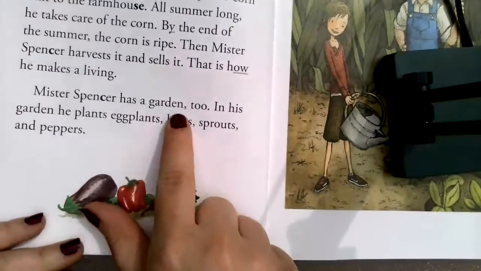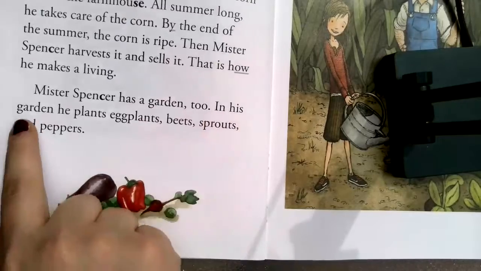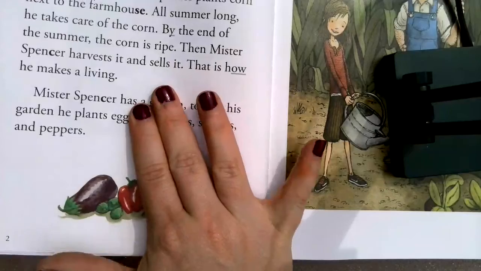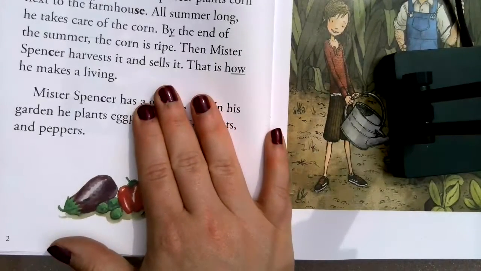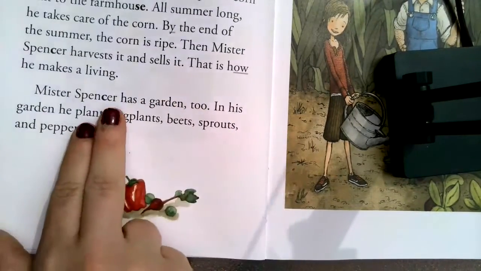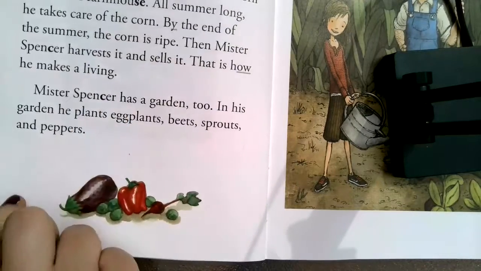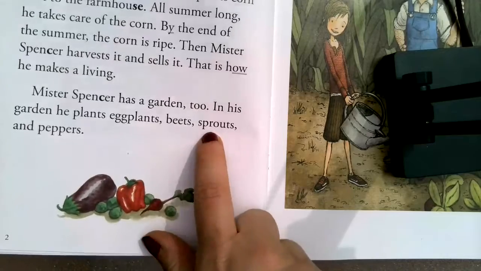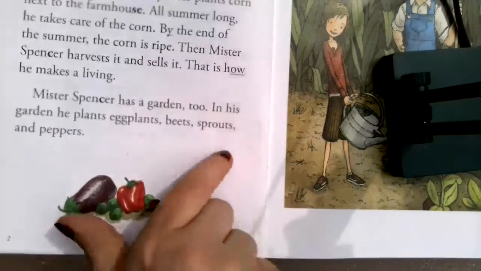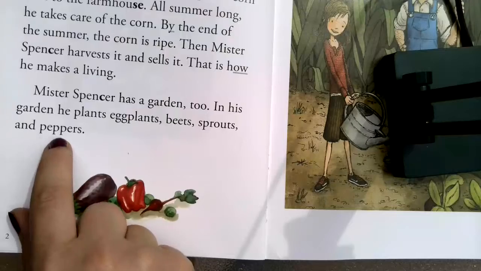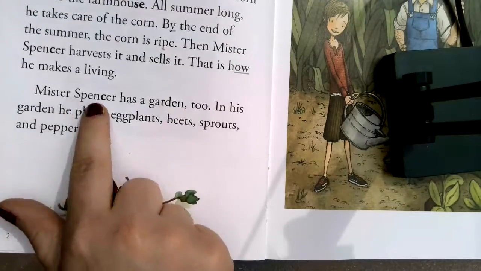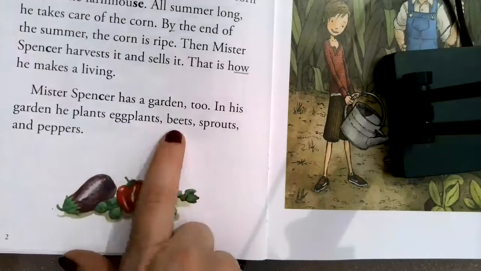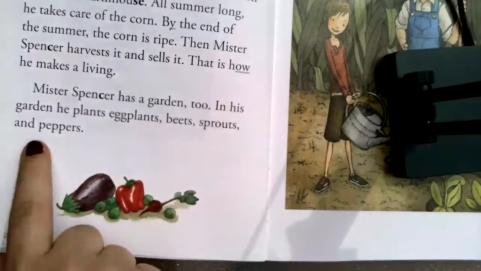So, Mr. Spencer has a garden, too. In his garden, he plants... Ooh, that's a compound word. I noticed that this word has the word egg in it. In his garden, he plants eggplants, beets, sprouts, and peppers. Mr. Spencer has a garden too. In his garden, he plants eggplants, beets, sprouts, and peppers.